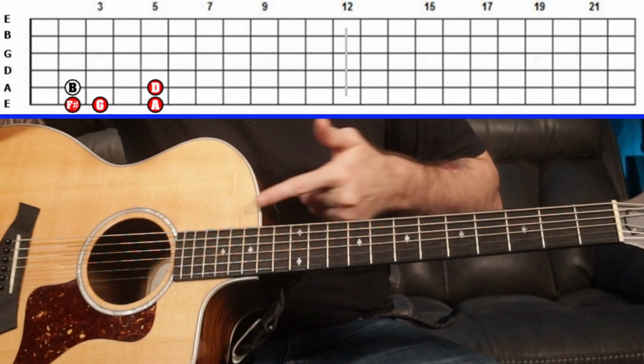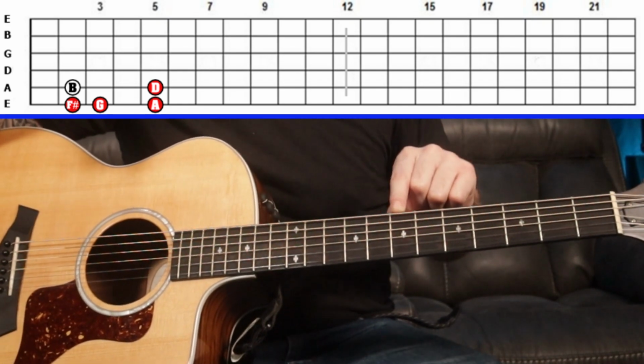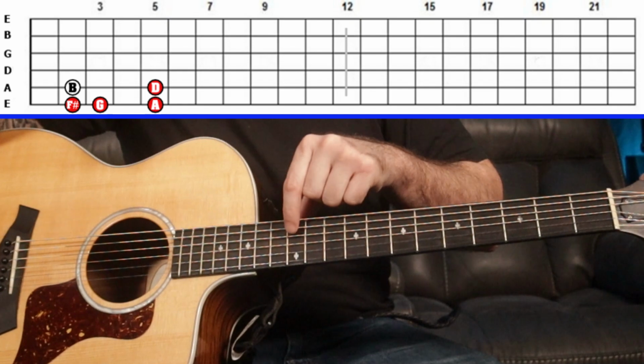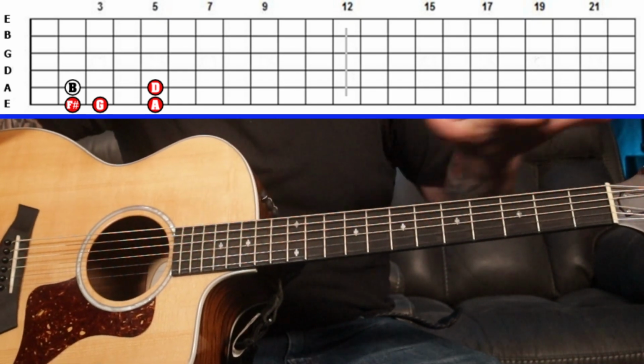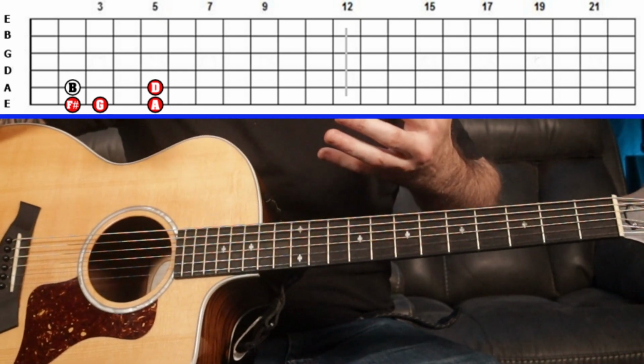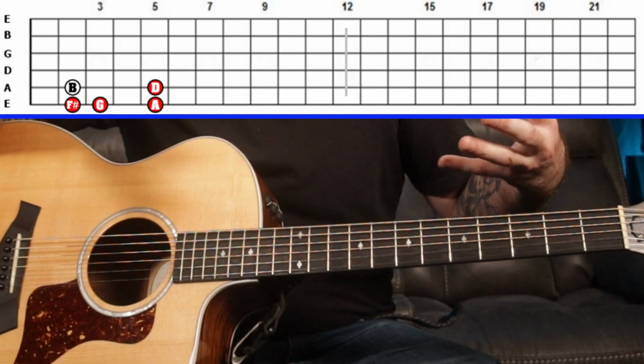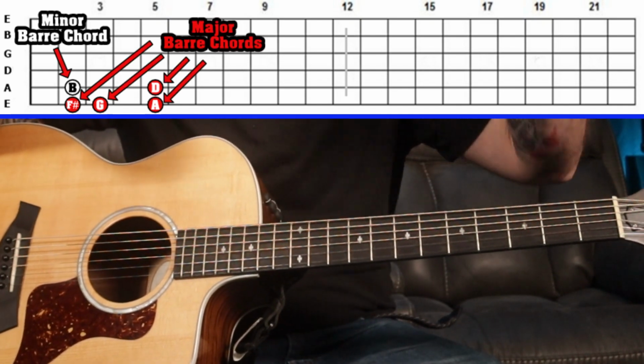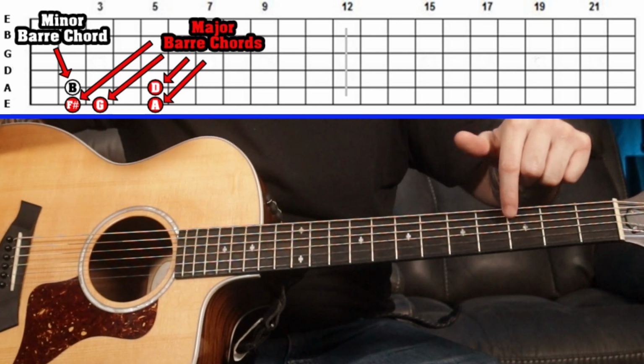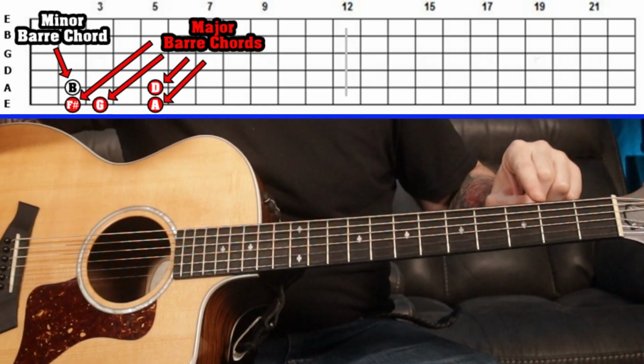Of course, you could play these in other places. There's a B here, a G here, an F sharp here, an A here, an F sharp here. So anywhere up and down the low E string or A string, you can just plug and play these shapes. Just make sure to use the A string shapes when your root notes are on the A string, and use the low E string shapes when your root notes are on the low E string.